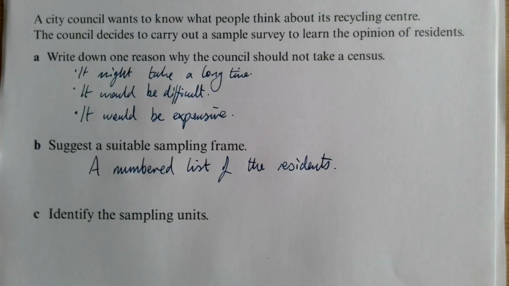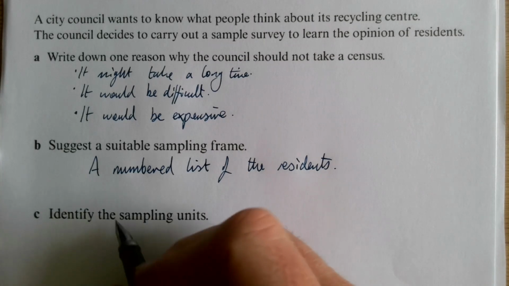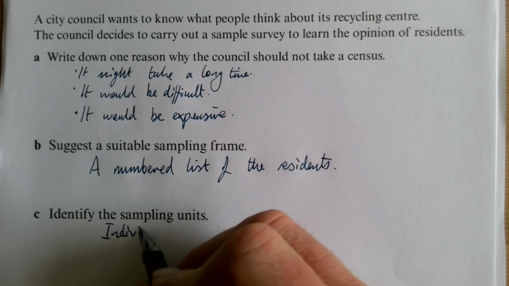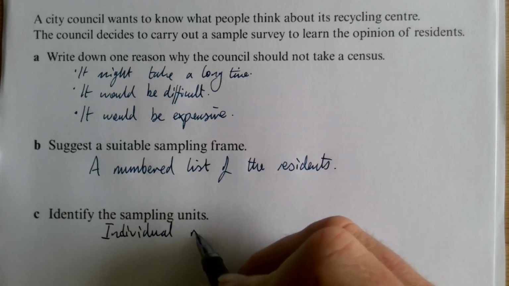When you've got a numbered list, then we can look at taking a sample from that. Identify the sampling units. Well, what does the word unit mean? It means ones, doesn't it? So what is one thing from the sample? It's one resident, isn't it? So individual residents.